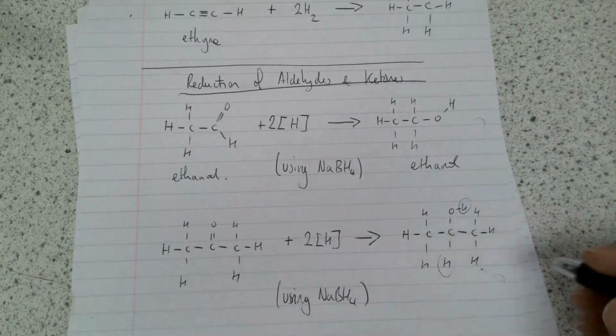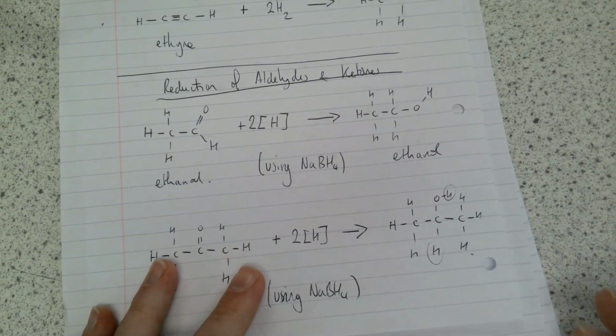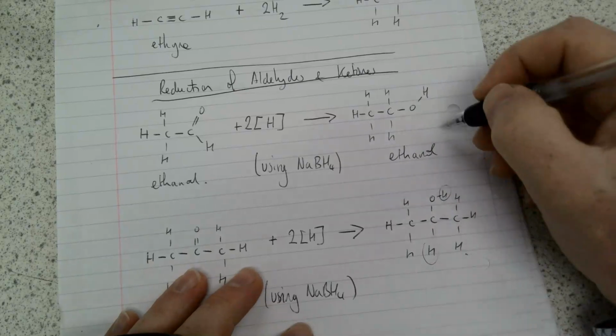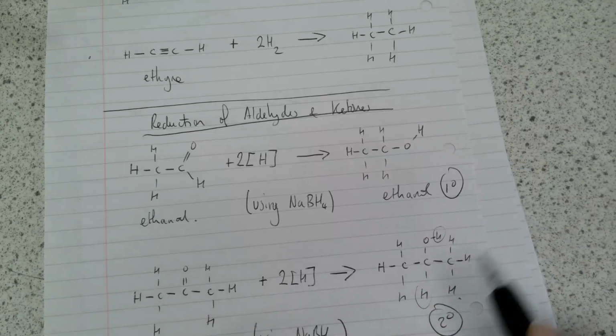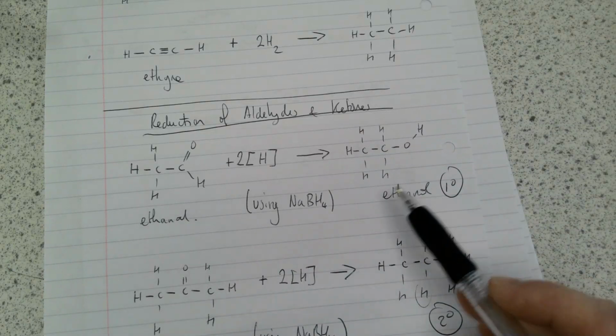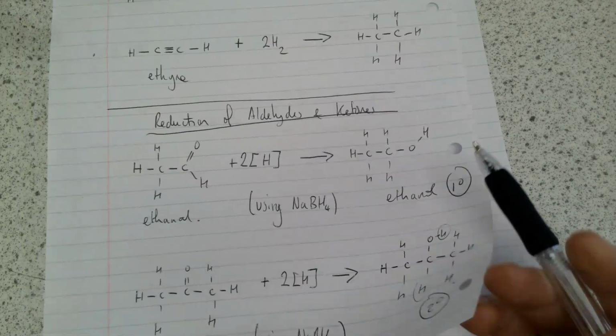Did you still need that? Is that all right? I think some of you have written down propan-2-ol and some of you haven't. Might be a good idea to write down propan-2-ol. The key thing is that this is a primary alcohol and this is a secondary alcohol. So you take an aldehyde and reduce it, you get a primary alcohol. Take a ketone and reduce it, you get a secondary alcohol. Just the opposite of what we learned before.